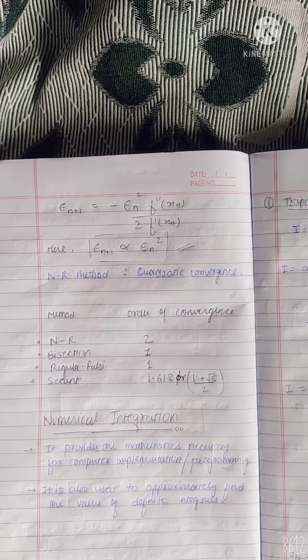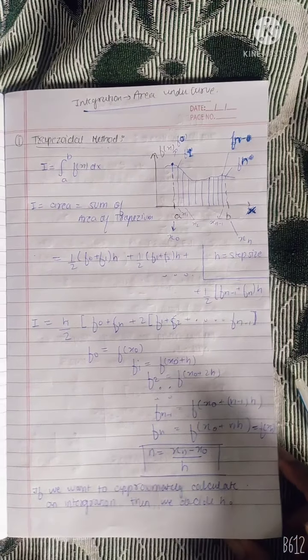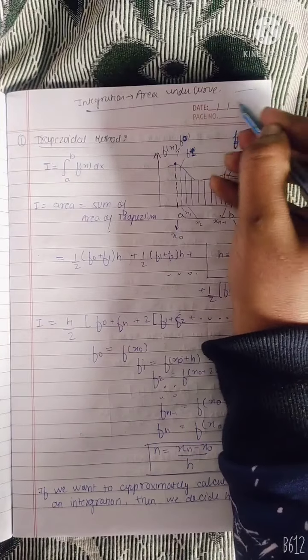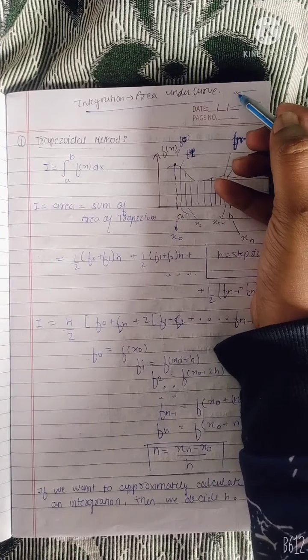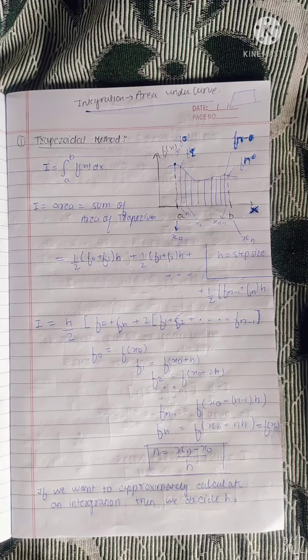The first method under numerical integration which we will study today is the trapezoidal method. What is a trapezium? You must have heard of it. A trapezium is a 2D figure having a pair of parallel sides. You draw any parallel sides and just join the other lines. The area of a trapezium is 1 upon 2 into the sum of parallel sides into the height, or the distance between those parallel sides.